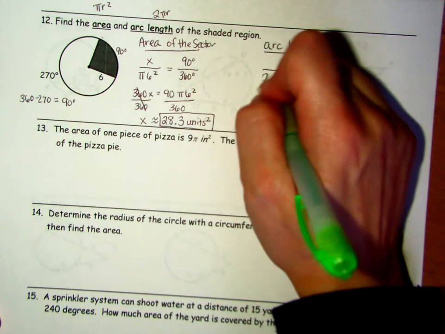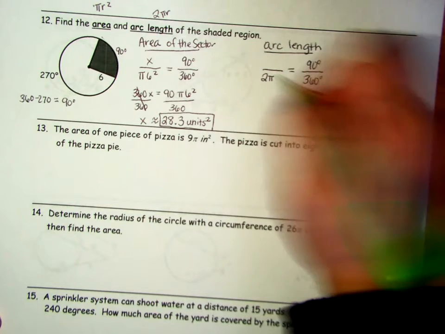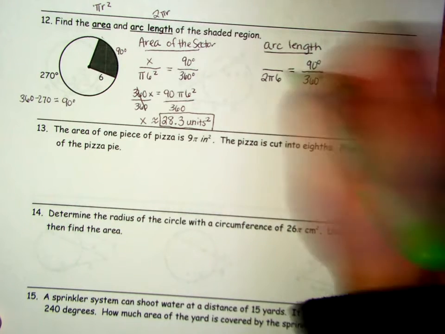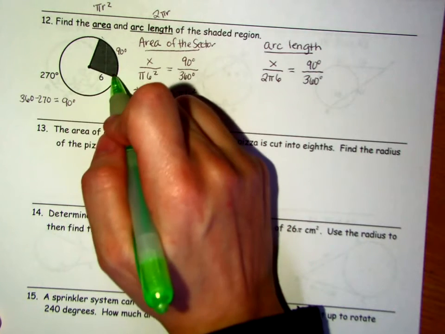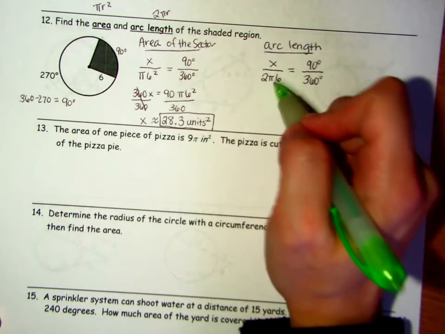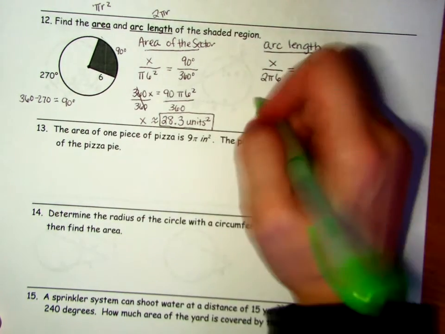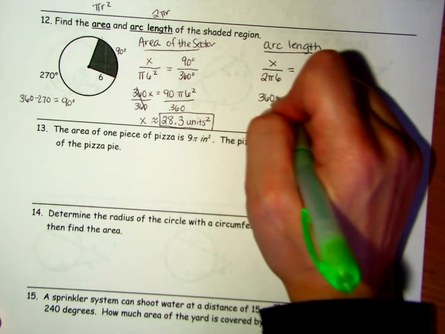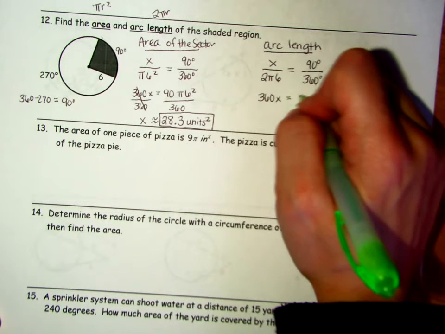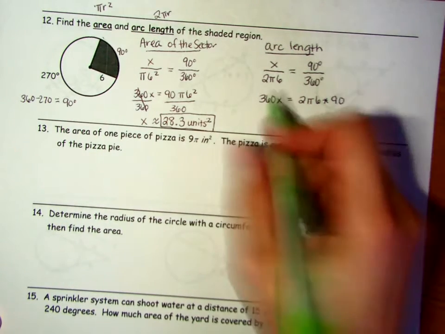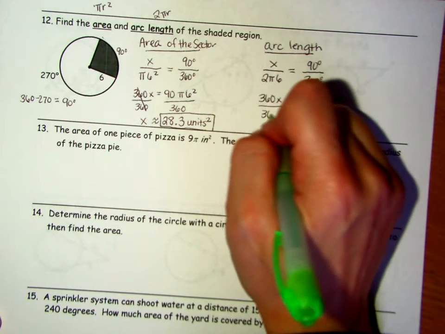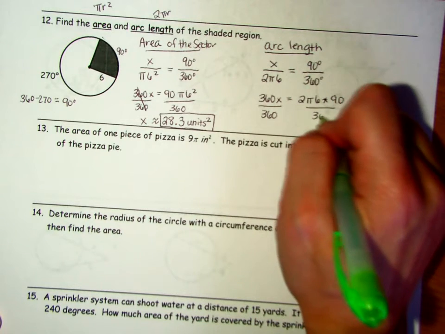So 2 times pi, and what's my radius? 6. We're trying to figure out what that partial segment is. The part is here, this length, that's only part of it. So part over whole. So cross multiply. 360 times x is equal to 2 pi 6 times 90. And again, to get rid of 360, we're going to divide both sides by 360 so that these cancel.